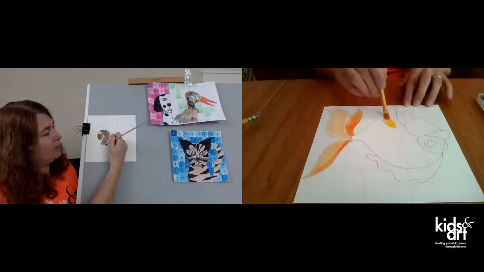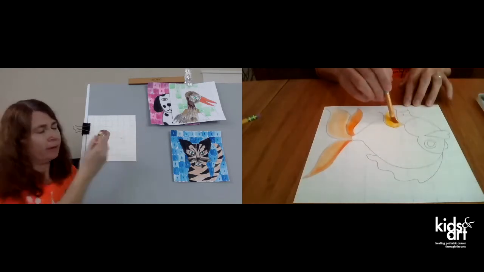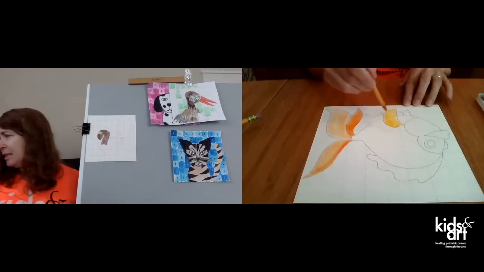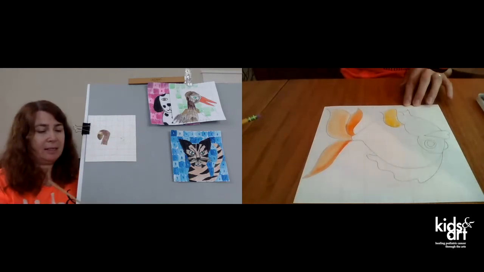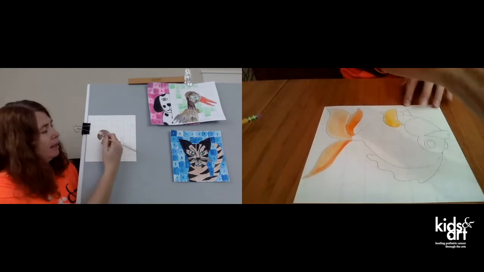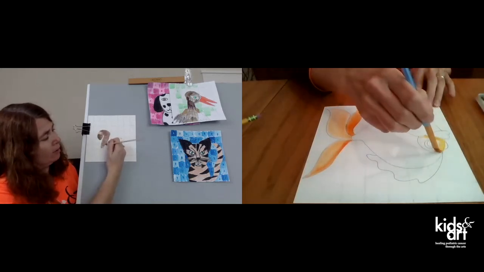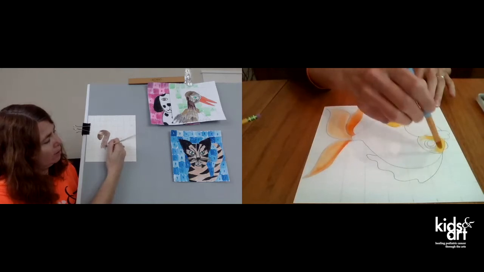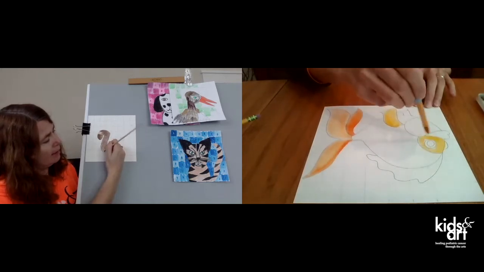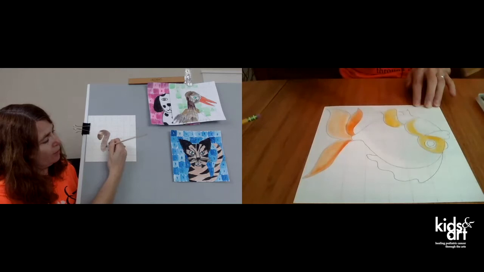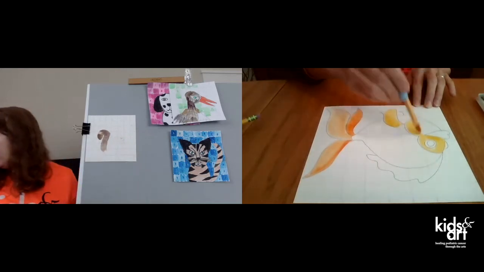Especially these days when everybody's at home, it's nice to be able to sit and concentrate and do something creative. So I'm trying to get the fur showing a little bit with how I do my brush strokes.